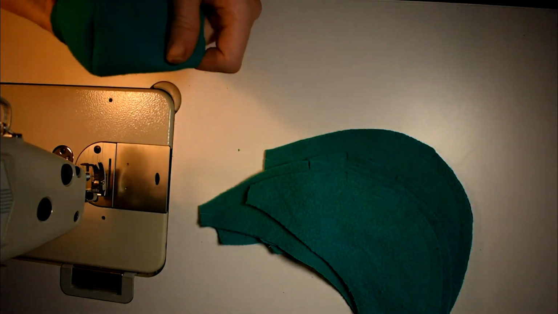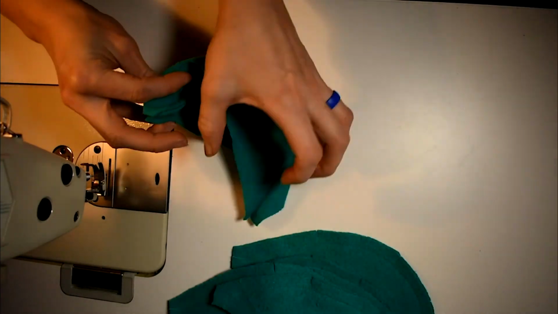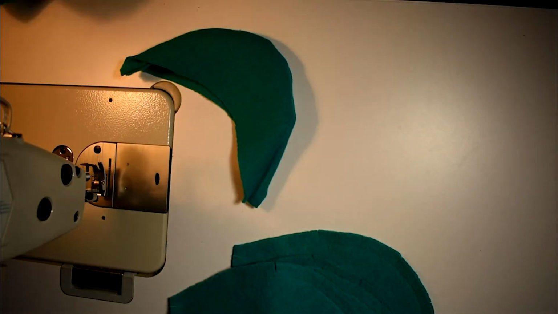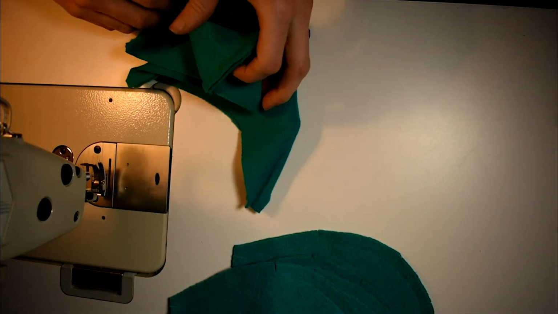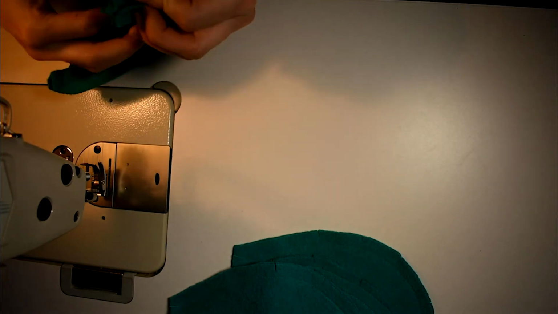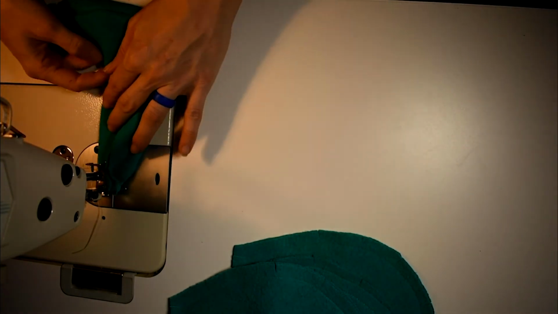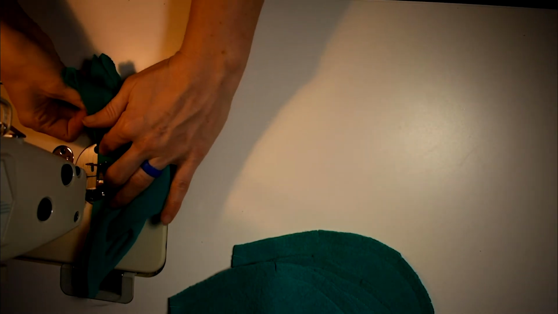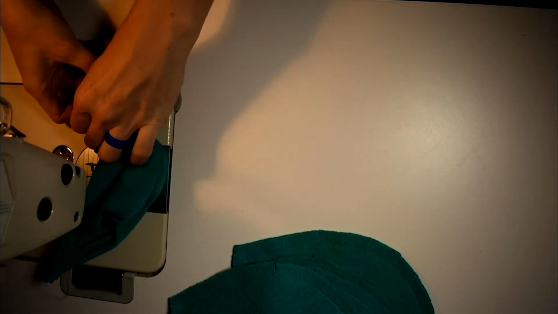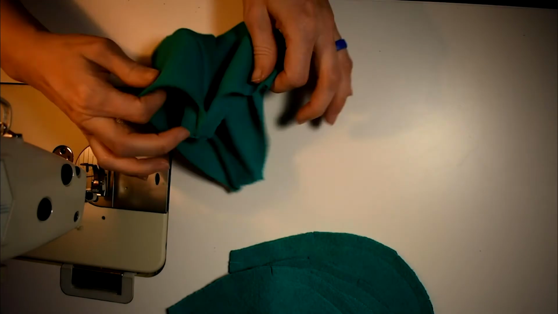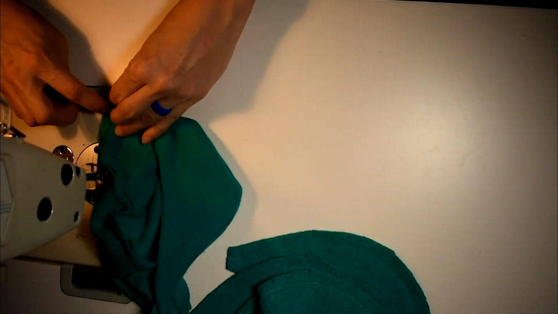So starting with the first one, just grab one, stick the short side of the crescent moon to another with the insides of the crescent moon together. Again, right sides facing. You're going to sew these down the middle. And you're going to repeat this, adding a pocket on over and over. It's basically going to look like a deflated balloon at this point, or a beach ball.